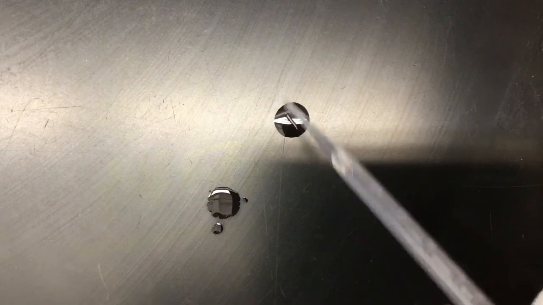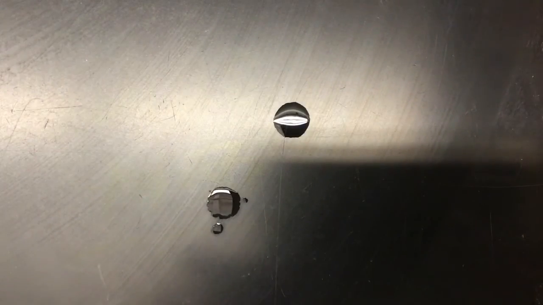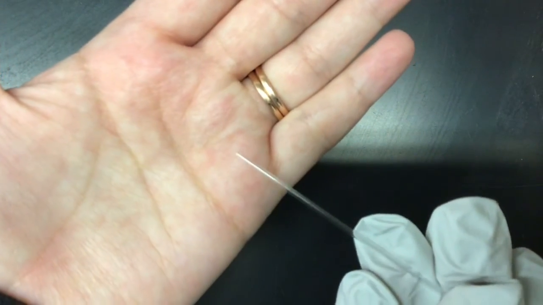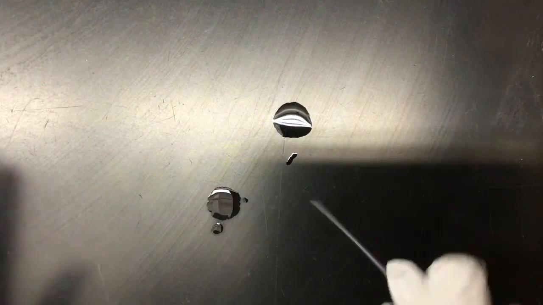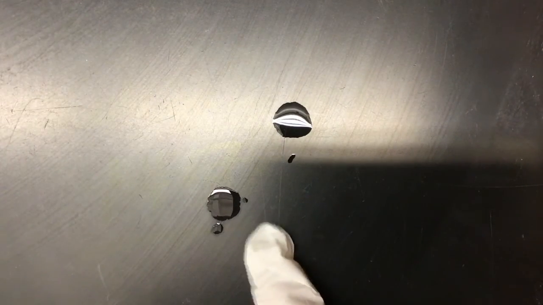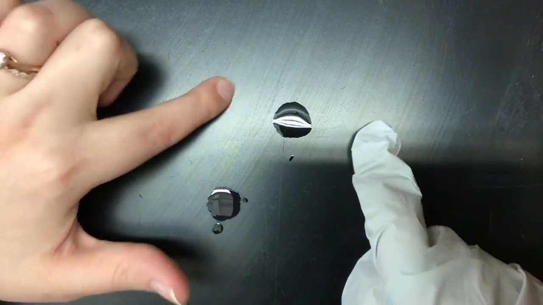Now we're going to do a drop of hexane. All right, I take my capillary tube, and it might be hard to tell again, but there's nothing in there, which makes sense because if you look at my drops, my water drop stays together more than my hexane.